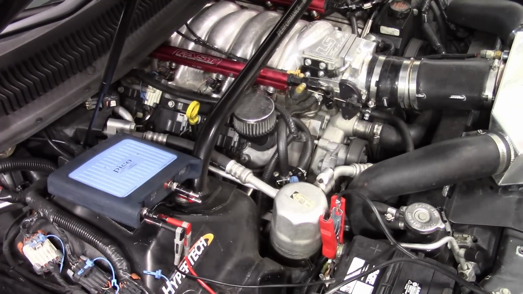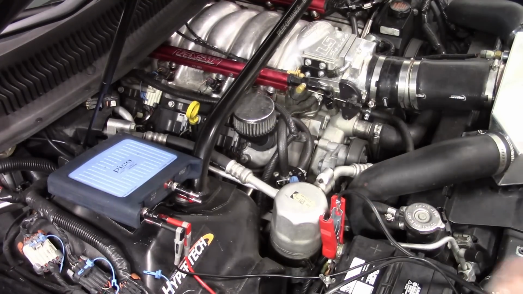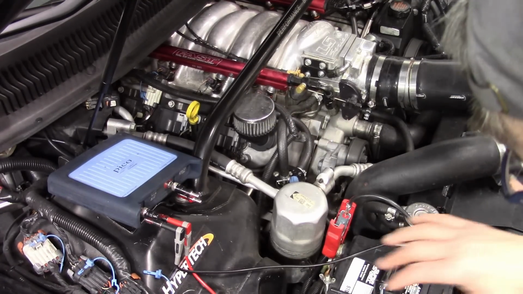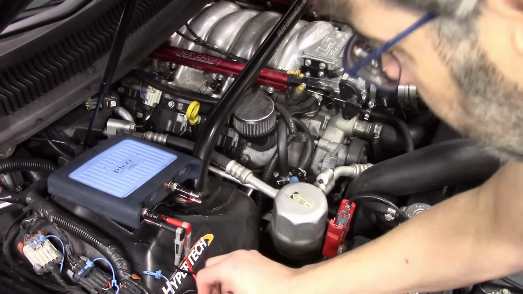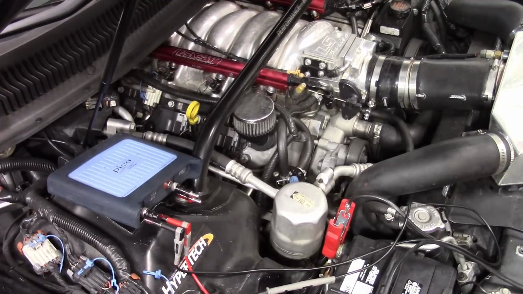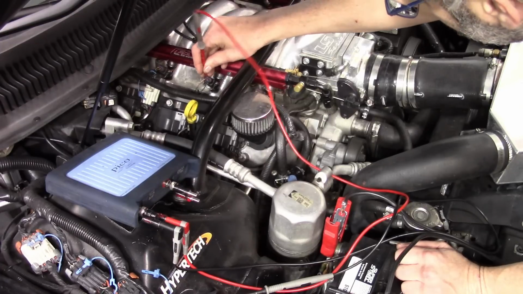I'm going to take my negative probe, and hopefully my battery's charged up enough here to start the car. Take my negative probe, I'm going to go over to battery negative. We'll just use this convenient ground right here. All right, my positive probe, we are going to go on the ground side here. That ought to do it.